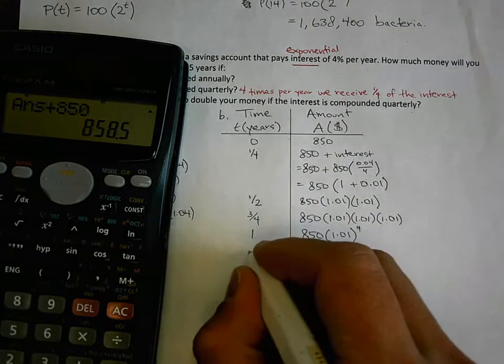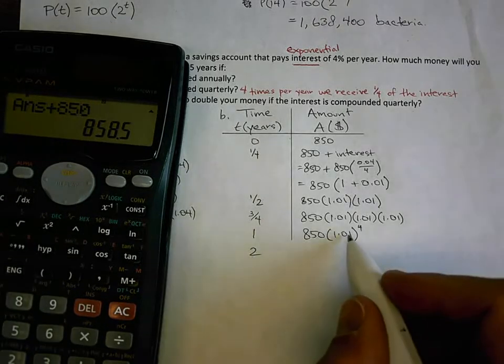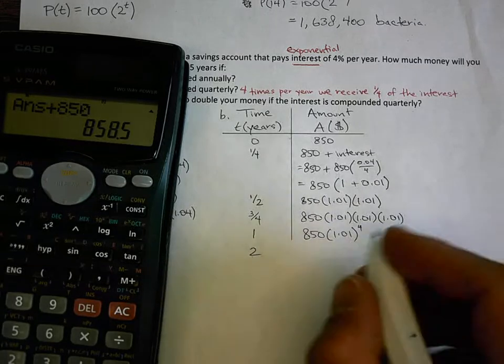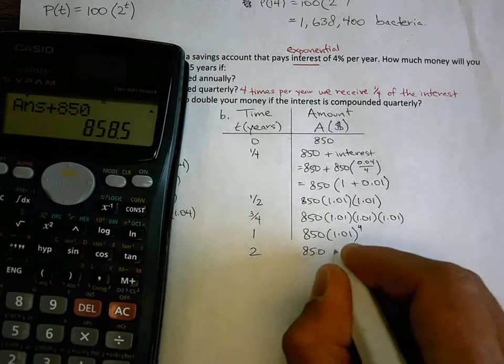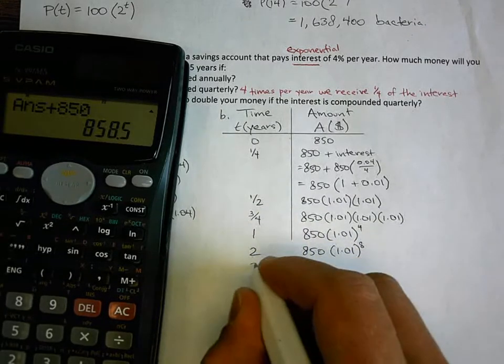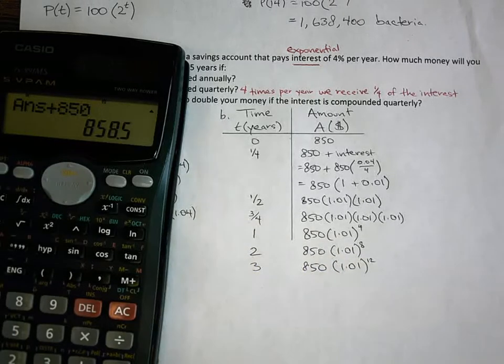Now think about it. What about after 2 years? Well, now you're going to compound again March, June, September, December. So you're going to have compounded in total 8 times. After 3 years, you're going to have compounded 12 times.